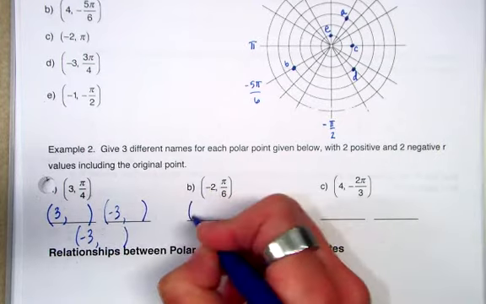So for this point, 3 pi over 4, what's another way to name it? Well, it was still a positive 3. I just would have to change the angle. So what would be another way to name this angle without saying positive pi over 4? I want to go in the other direction, and that would be the same thing as saying negative 7 pi over 4. Okay. Now how about the negative r's?